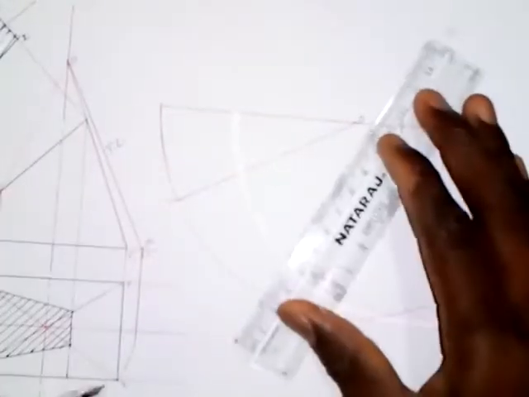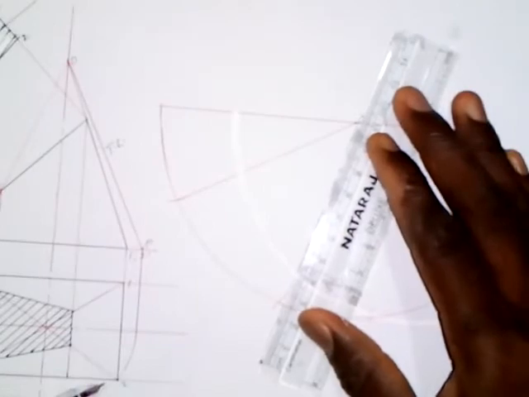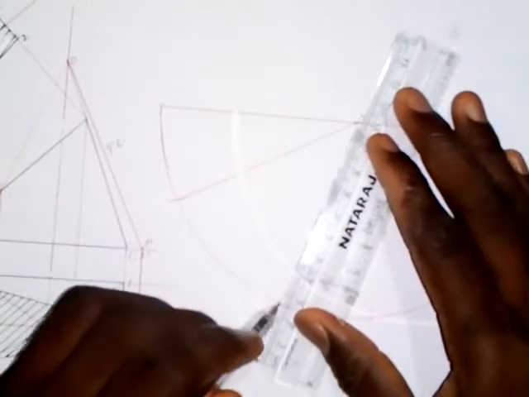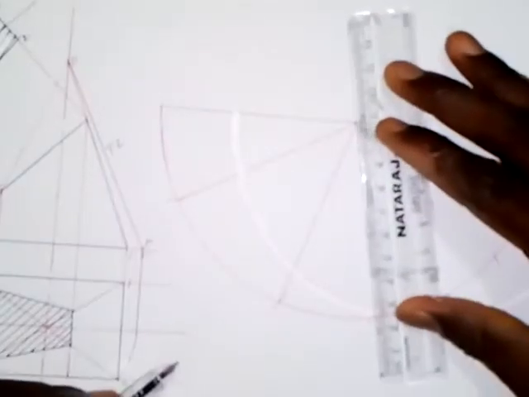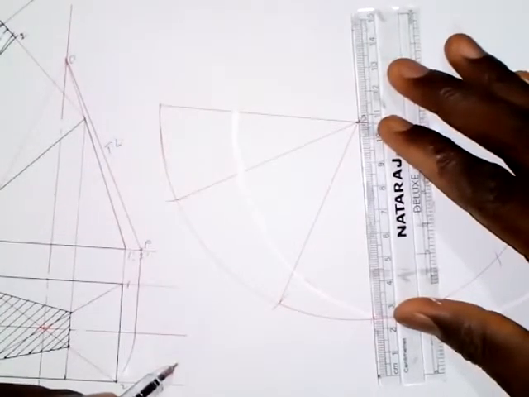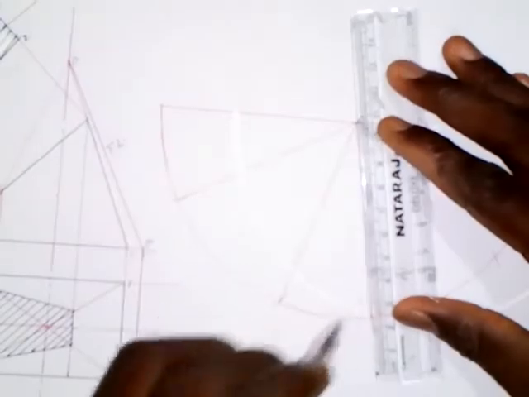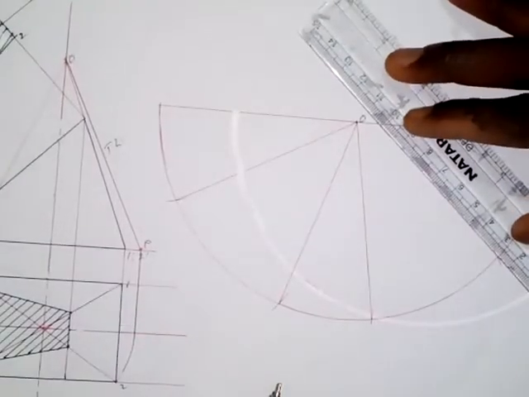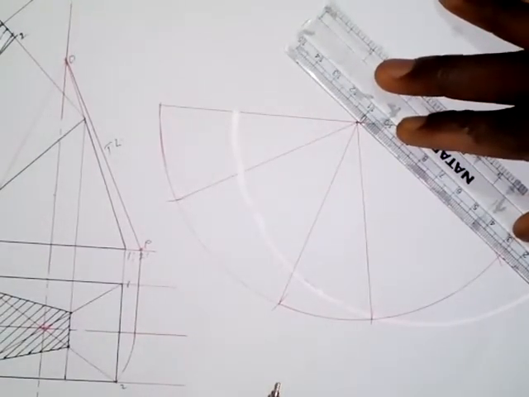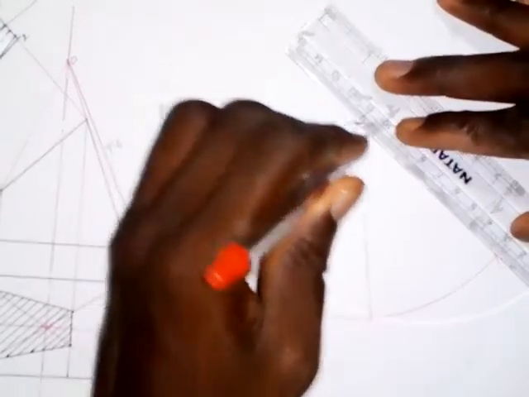We'll join it with this. So join this together. So connect this. And then I will connect this.